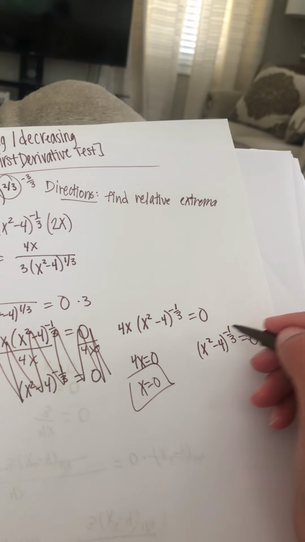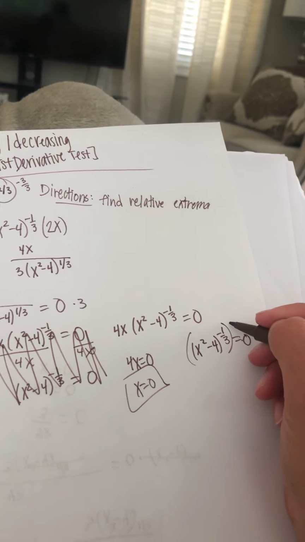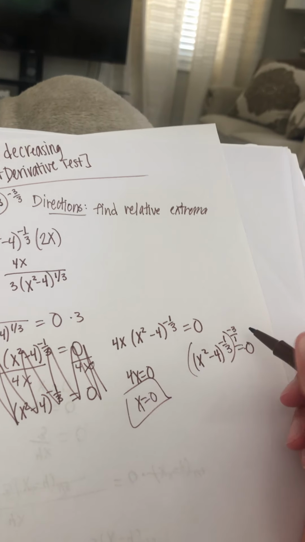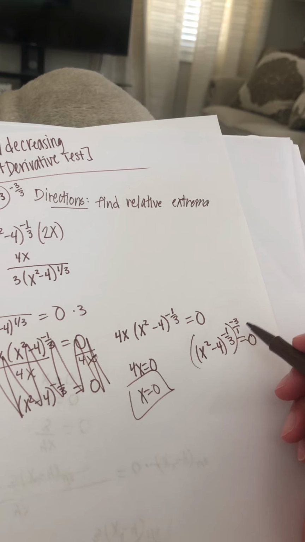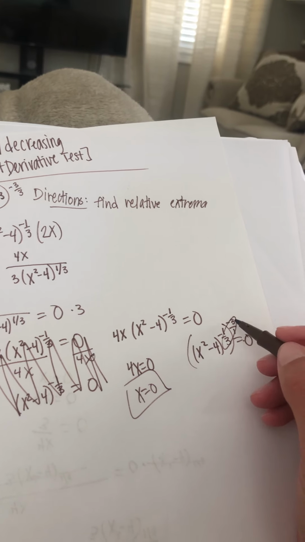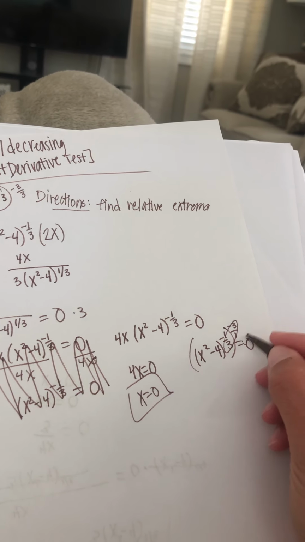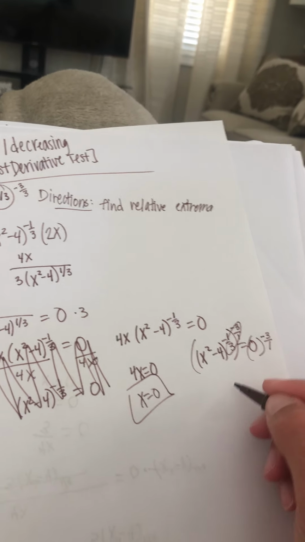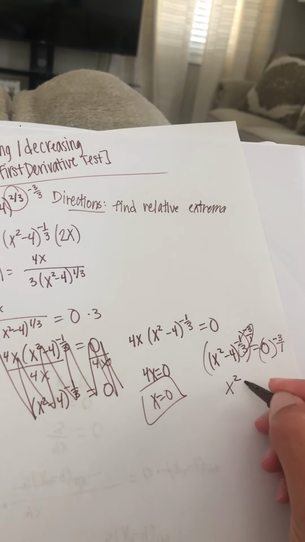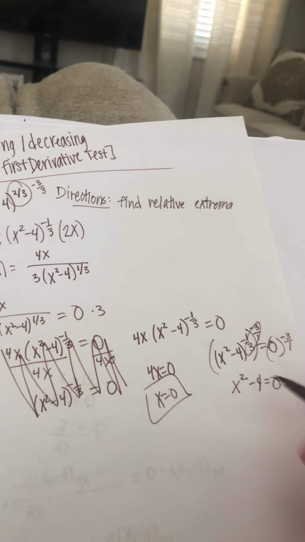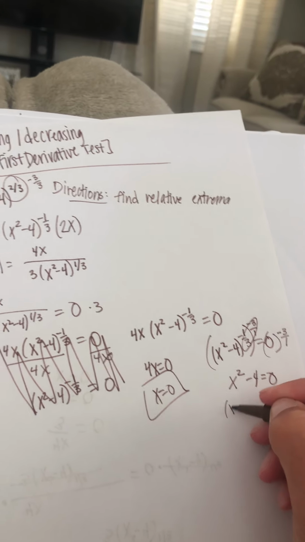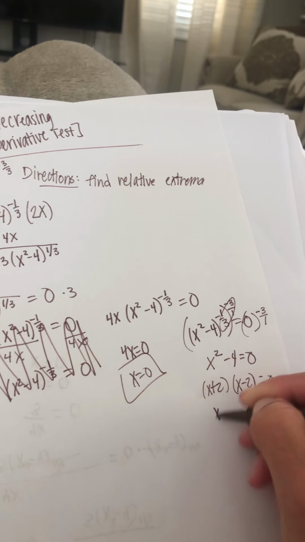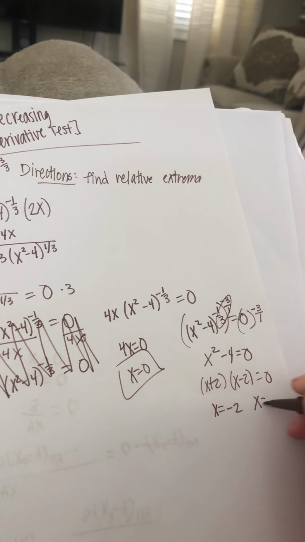And then I'm actually going to take this to the negative 3 over 1. If you remember the rules of exponents, you want to cancel those so that it zeroes out. And if I do it to one side, I do it to the other. So I'm going to raise that to the negative 3 over 1. And so I actually get x squared minus 4 equals 0. Okay, then I'm going to factor it. And I'm going to get x plus 2, x minus 2 equals 0. So I get critical numbers of negative 2 and 2.